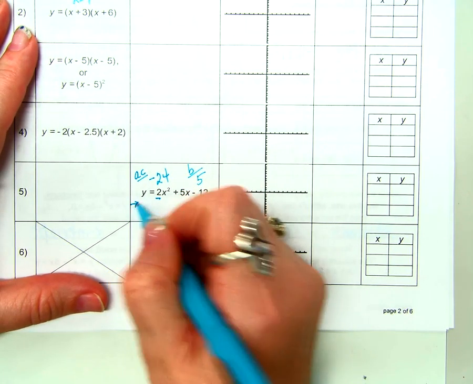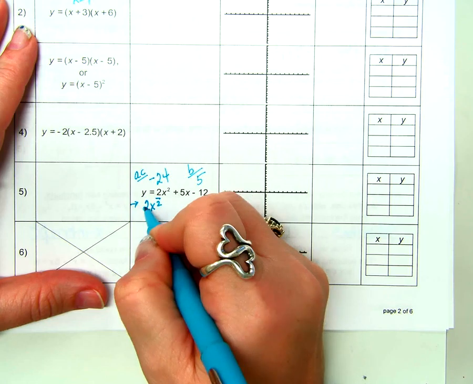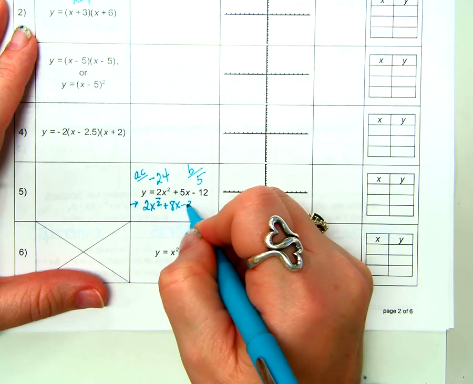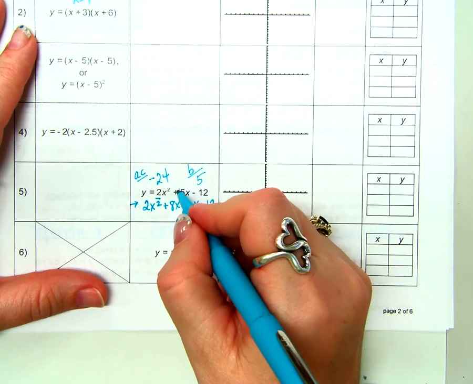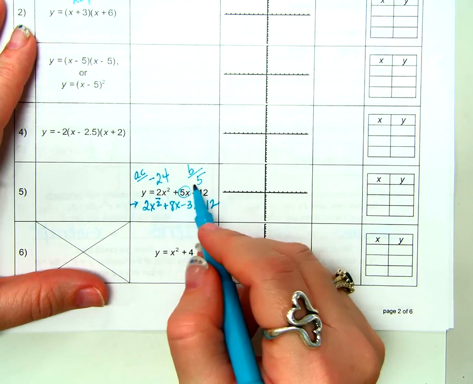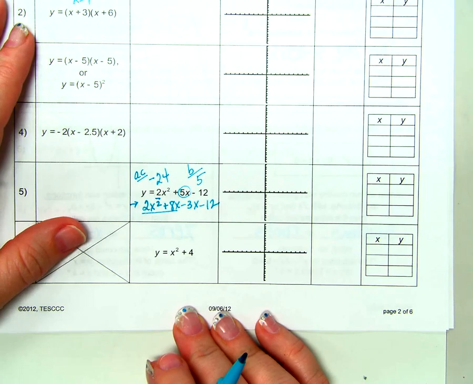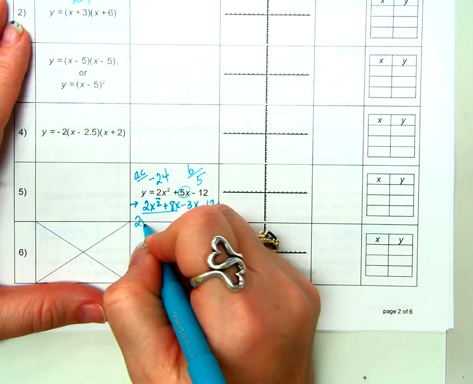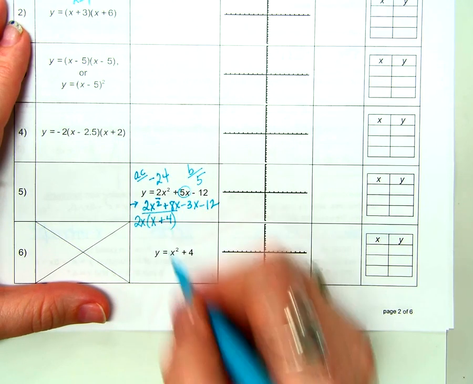Remember this from when we factored. At this point, we have to rewrite this problem. 2x squared plus 8x minus 3x minus 12. Right? I split my middle term into two parts, the ones that made this true. Then I just look at the first two terms. What's common in those first two terms? What can I factor out? How about a 2x? What's left is x plus 4.